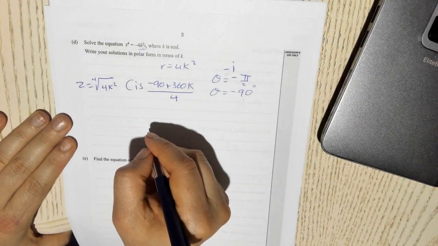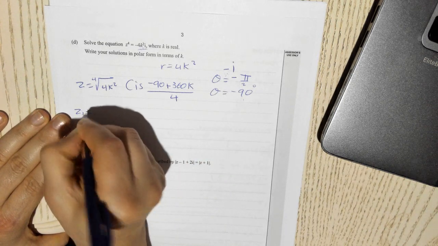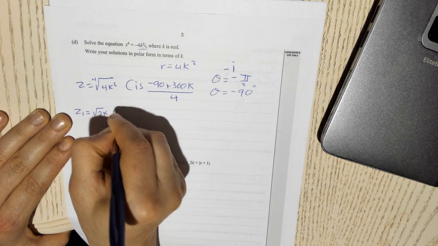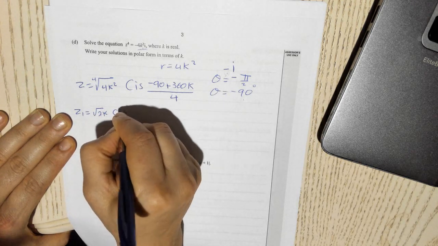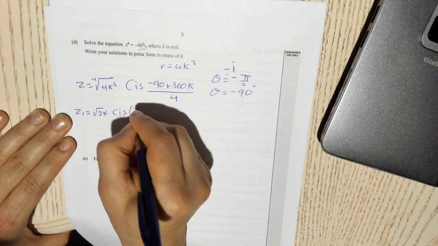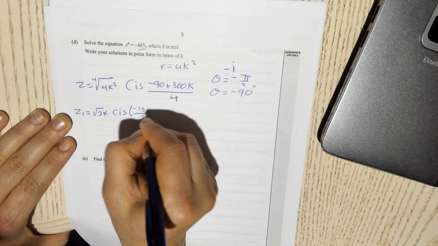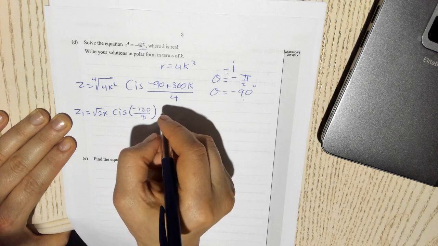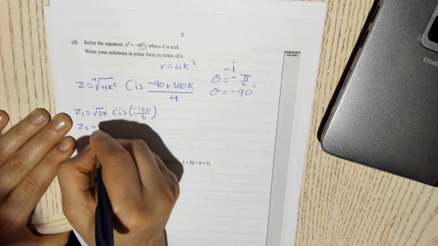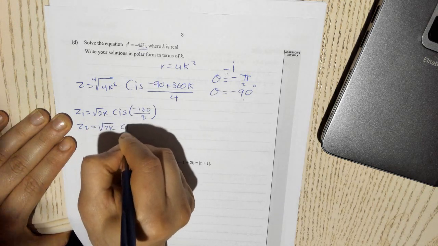Now you're going to find the different k values. You can use the table on the graphic calculator, as we've done in class. The first value is negative 180 over 4. And then for the next values, you need to have 4 different values. Cis.